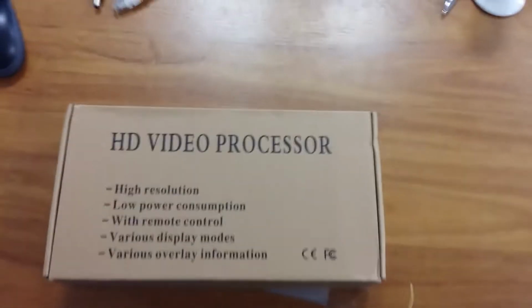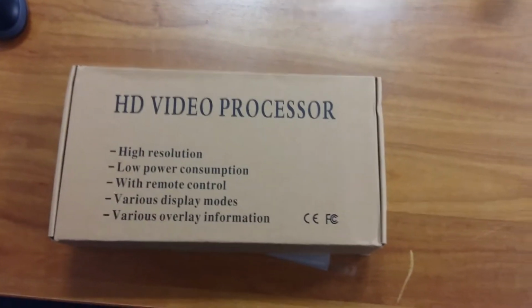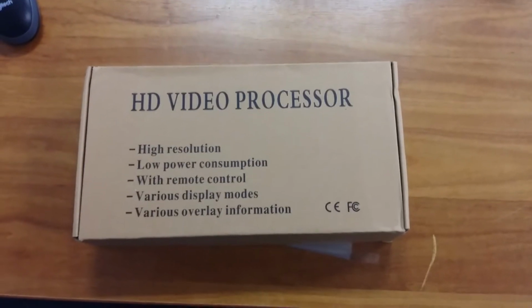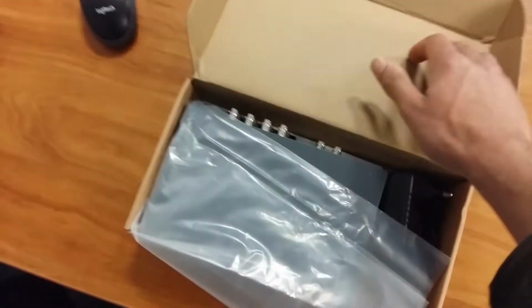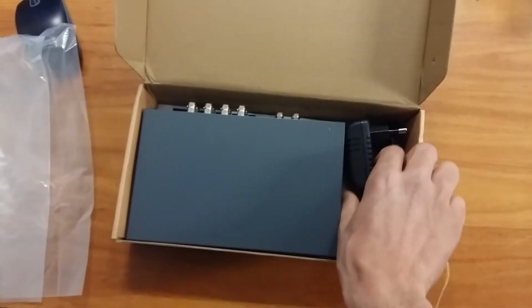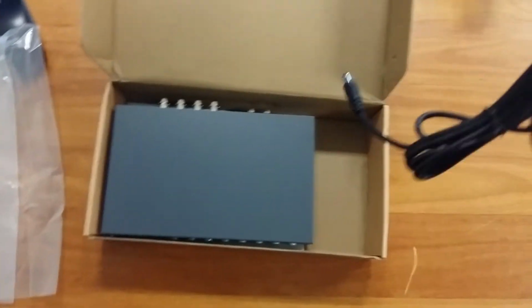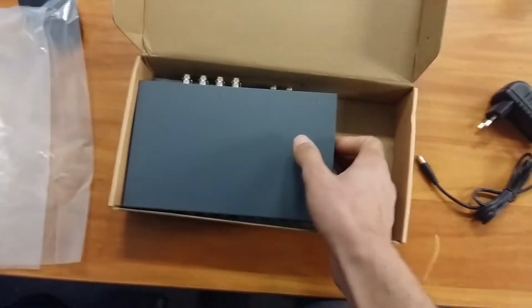So today I'm gonna show you the inbox for HD video processor with 8 camera input. So like you see, we open it. This thing for the unit. We have the charger here, and we have the unit here.